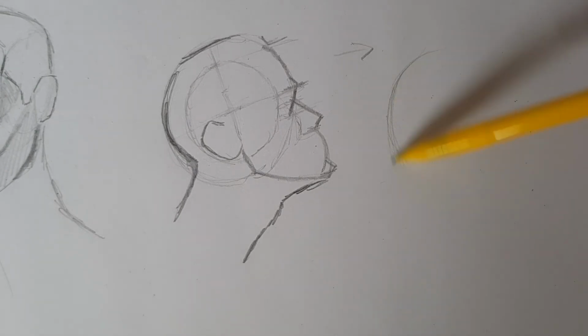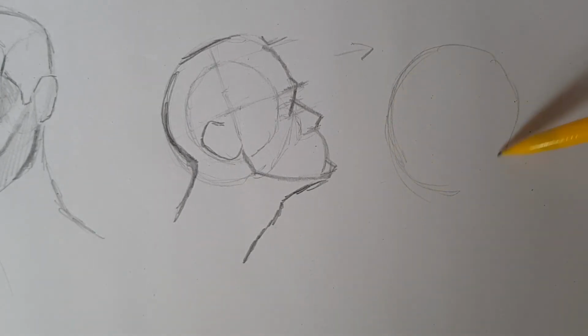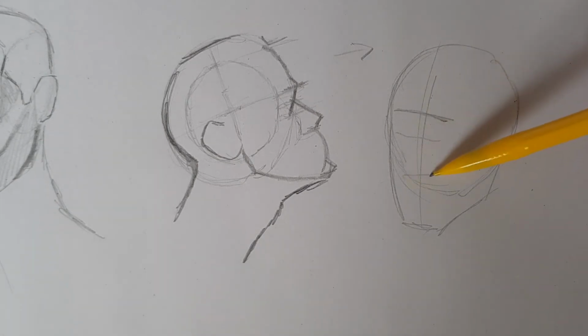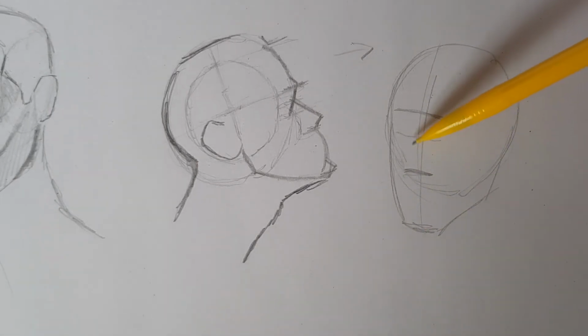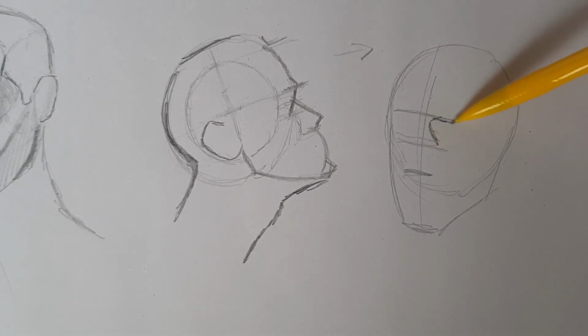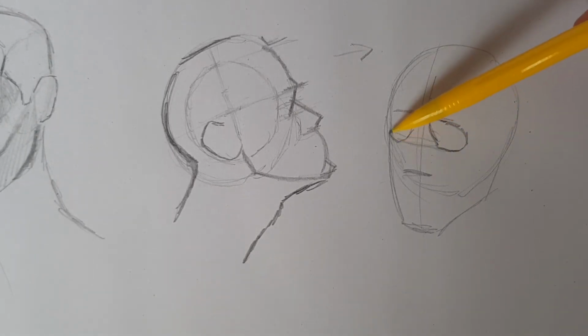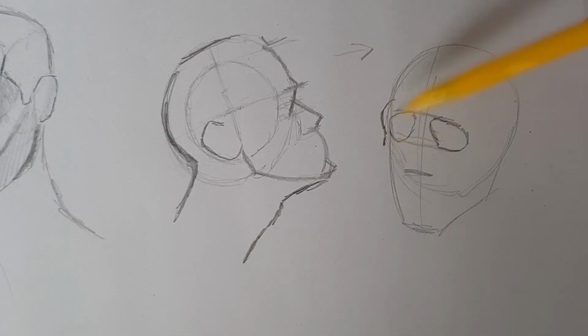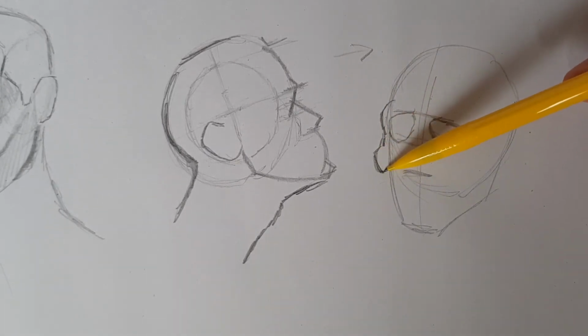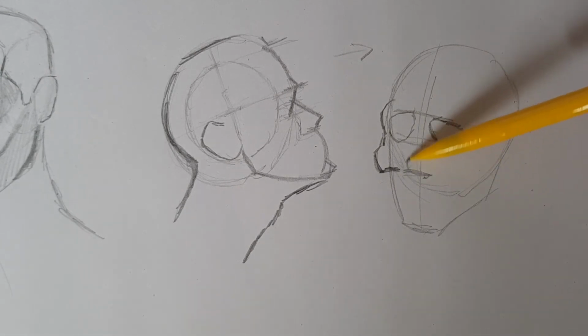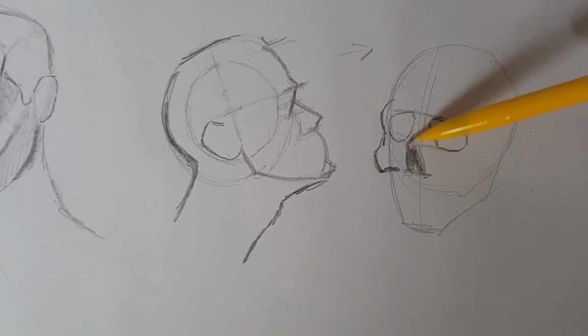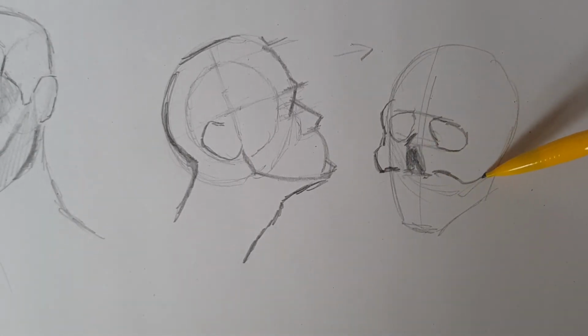Remember, if I do this quickly, halfway, eyebrows, bottom of the nose, bottom chin. So, I'm just doing the skull quickly, so I'll show you something. The cheekbone sort of is in line with the bottom of the nose. So like that. This bit coming out.